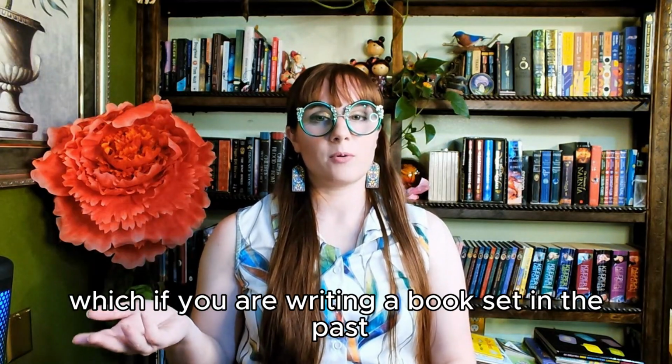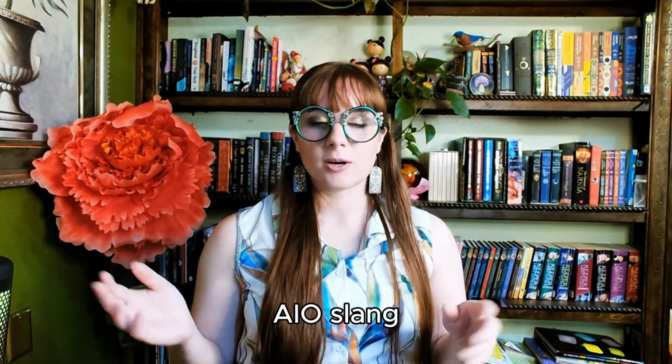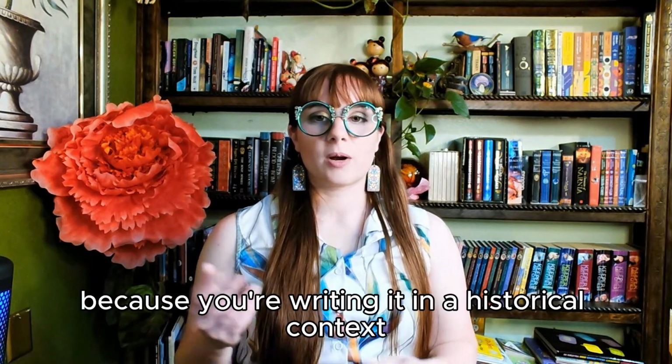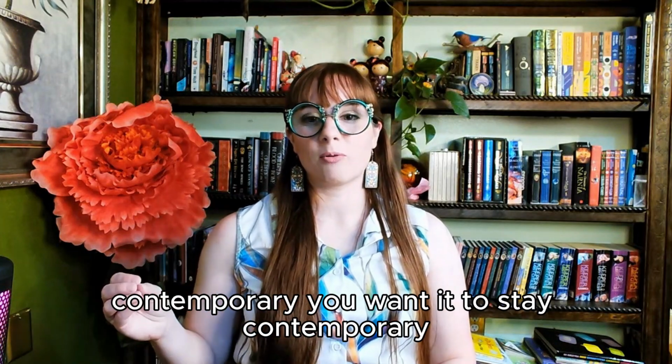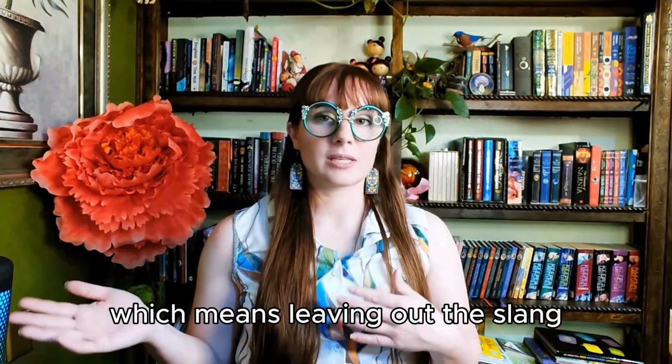If you are writing a book set in the past and you want to use groovy slang terms that were popular in that particular decade, that's fine because you're writing it in a historical context. But if you're trying to write something that's going to be contemporary, you want it to stay contemporary for as long as possible, which means leaving out the slang.